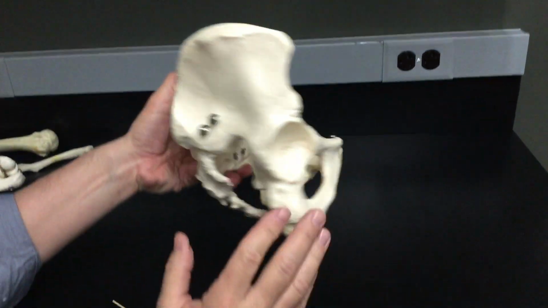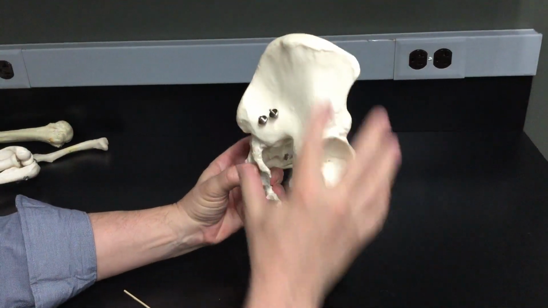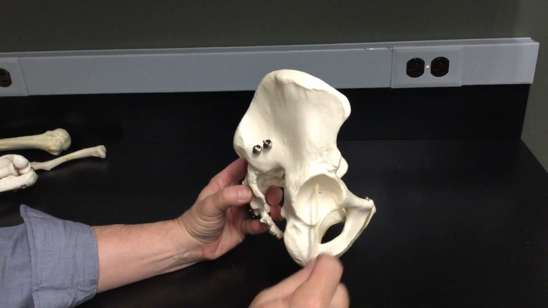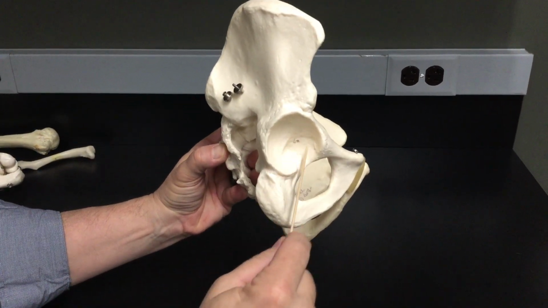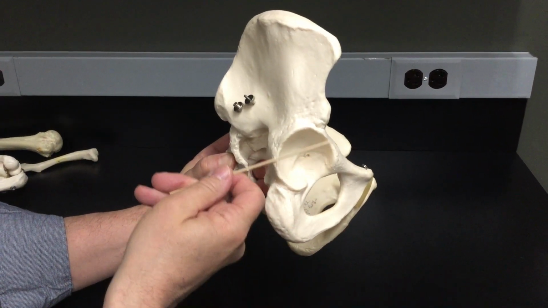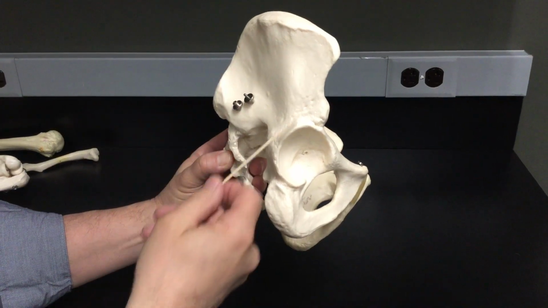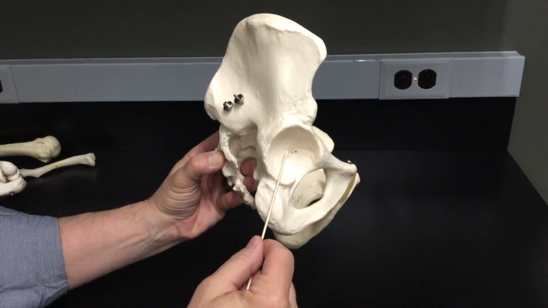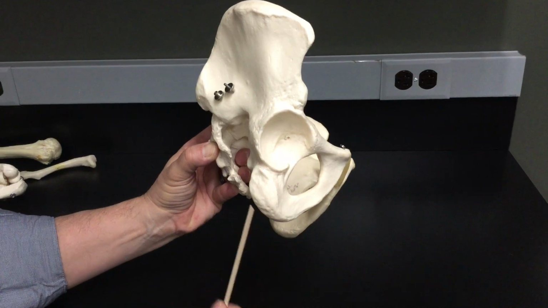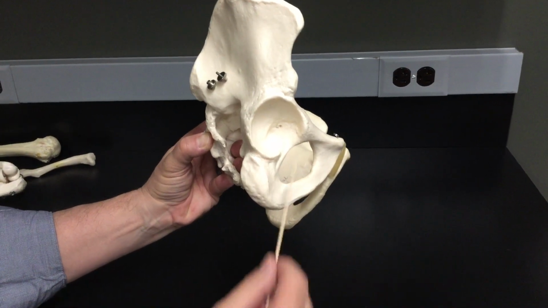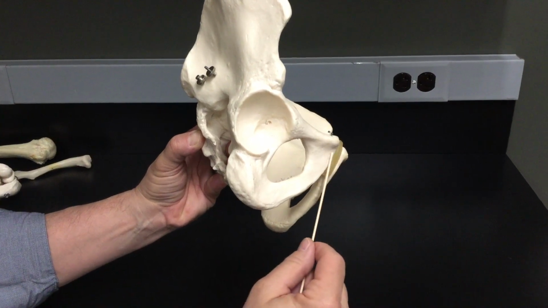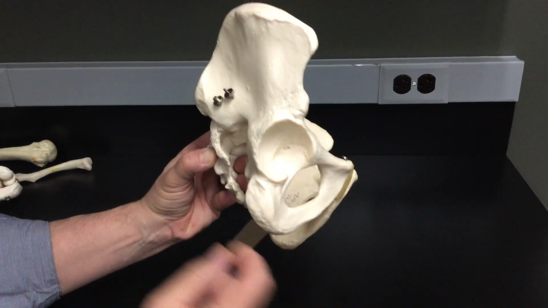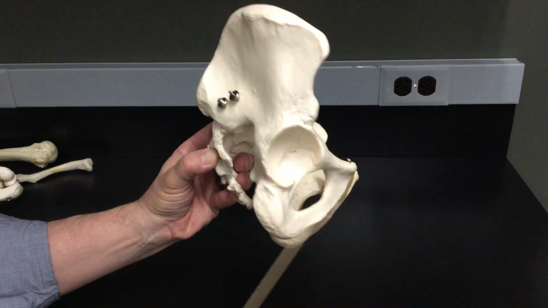Let's take a look at the anatomy of one hip bone. This cup right here that's going to receive the head of the femur is called the acetabulum. From here up, this is called the ilium. From kind of here down and posterior, this is the ischium. And then from the front of the acetabulum forward, anterior, this is going to be the pubic bone. So we'll take a look at each one of these bones.